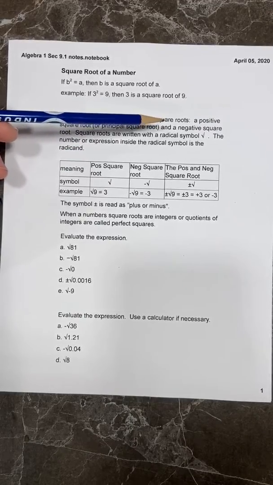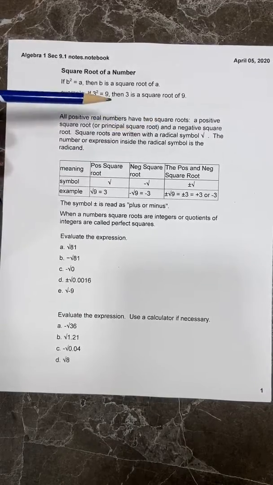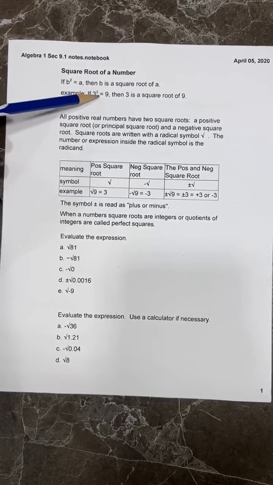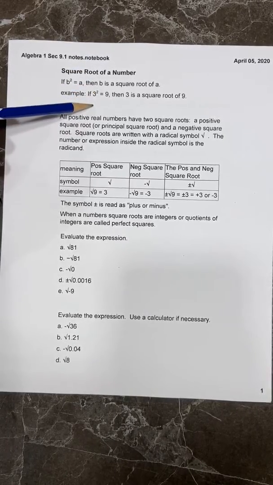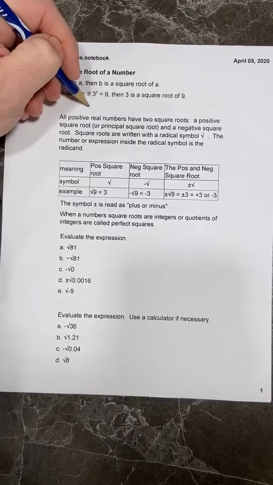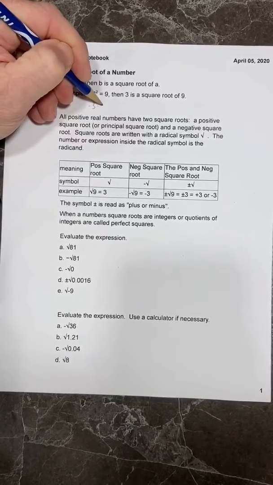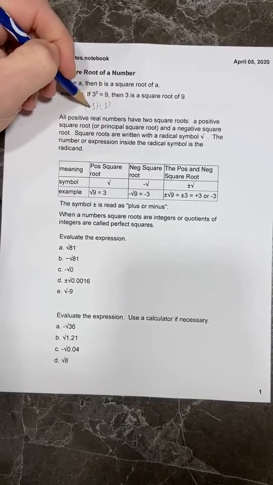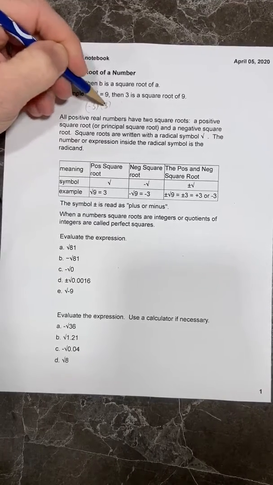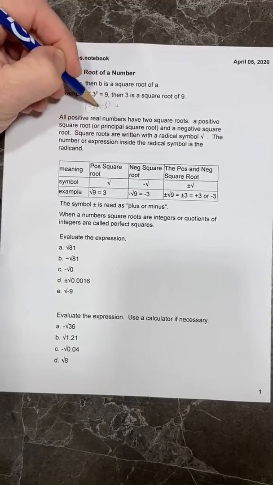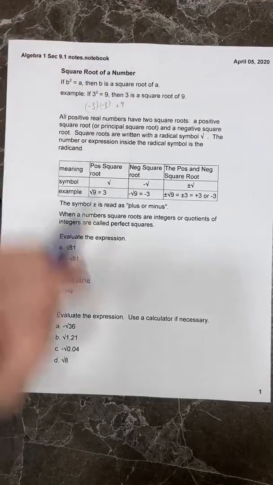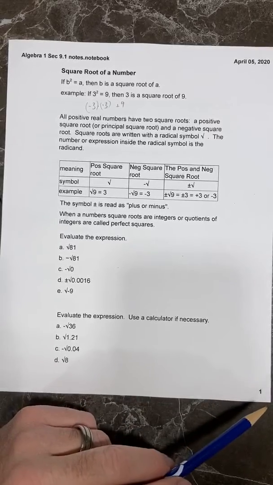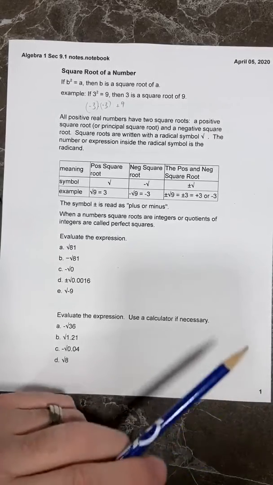But there is also a negative square root, because just like up here where 3 times 3 equals 9, if I did negative 3 times negative 3, if I multiply those two together, the negative, since there's two of them, would become positive, and 3 times 3 is 9. So negative 3 times negative 3, or negative 3 squared, would also be a square root of 9.